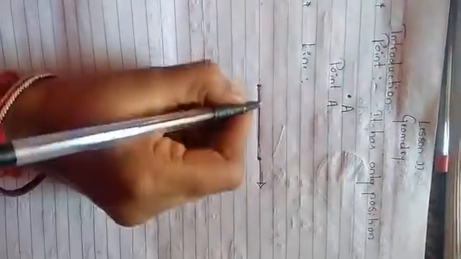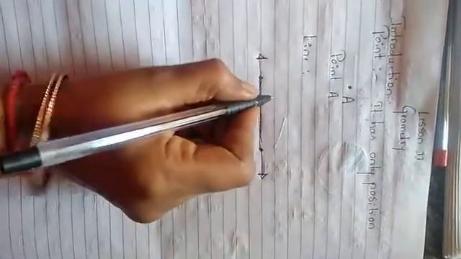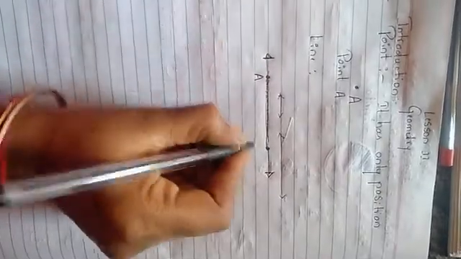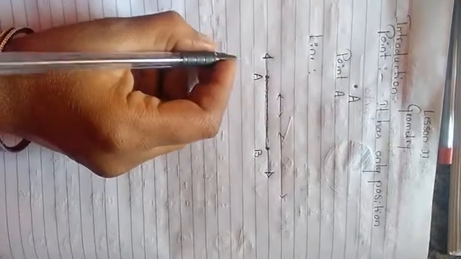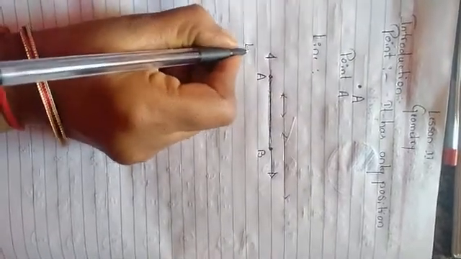If here I take one point and here also one point, now I will show direction on both sides. This arrow mark is showing the direction. That is nothing but you can extend this line as much as you want. You can draw only this much, or you can draw a little bigger line. If I take this one as A and this one as B, I can read this one as line AB.